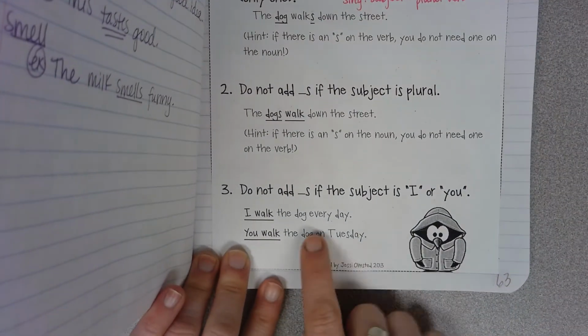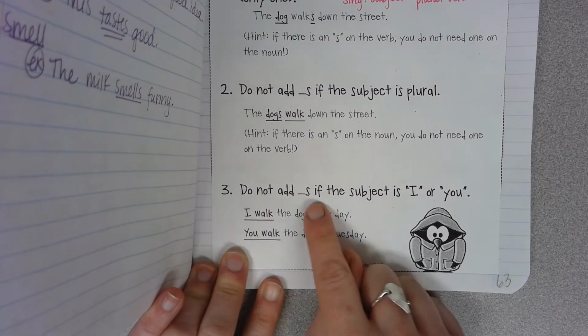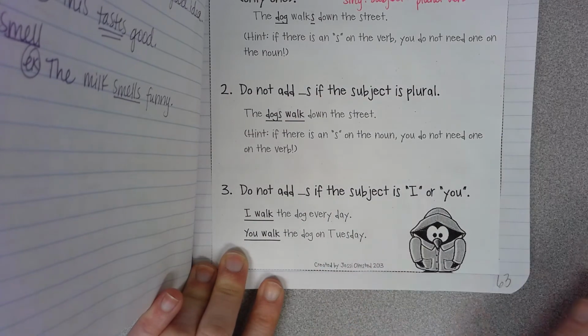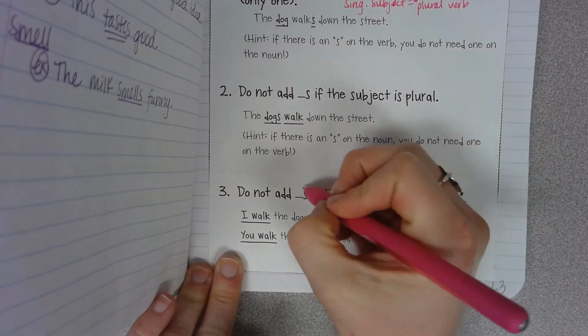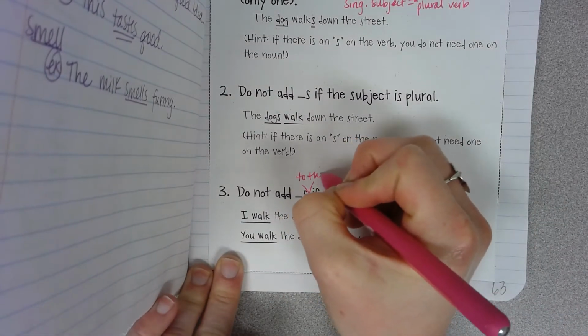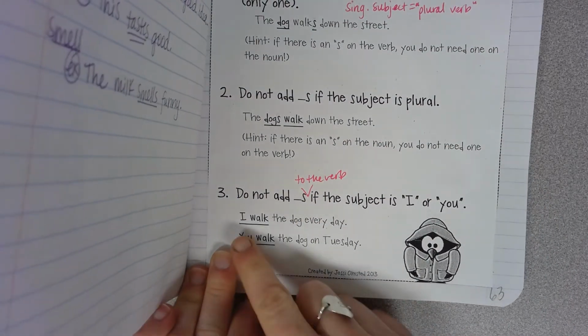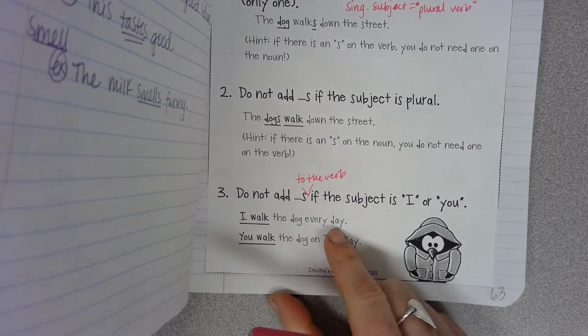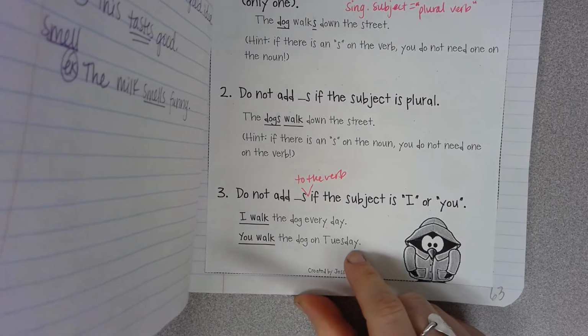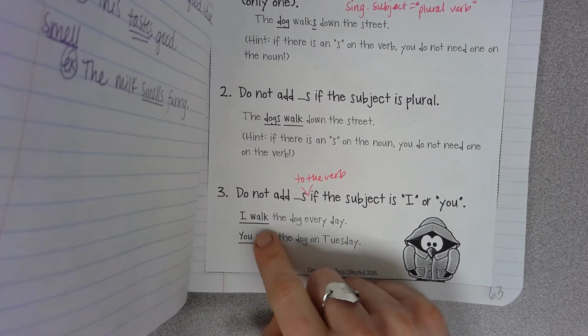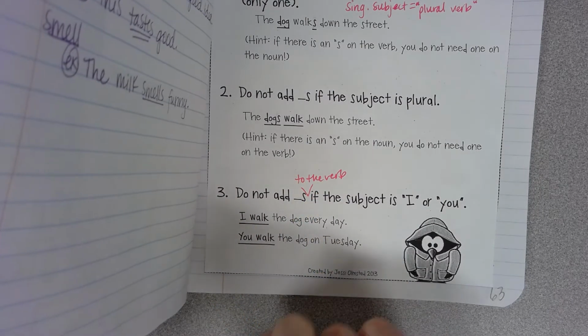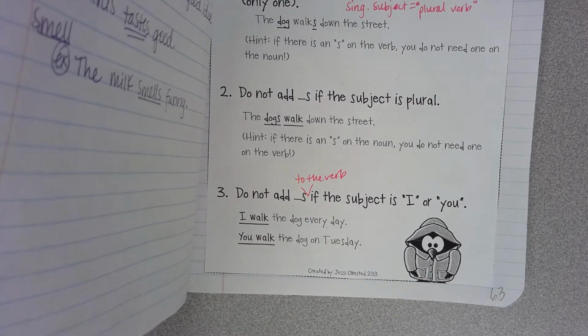Okay, now, down here, do not add S to the verb if the subject is I or you. So I wouldn't say, I walks the dog every day. You walks the dog on Tuesday. Okay, I or you will always have what we think of as the singular verb.